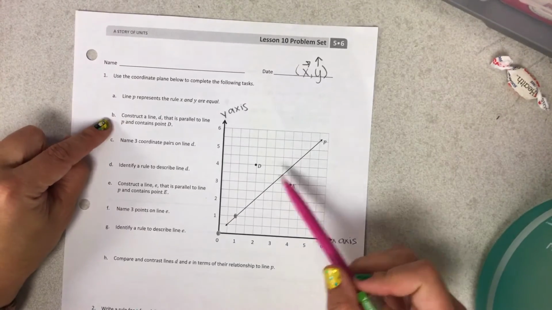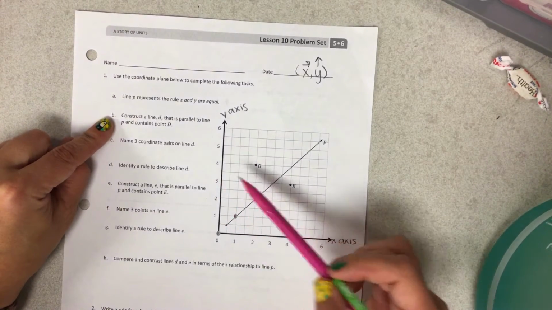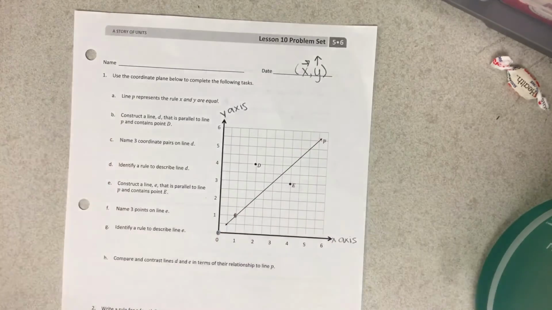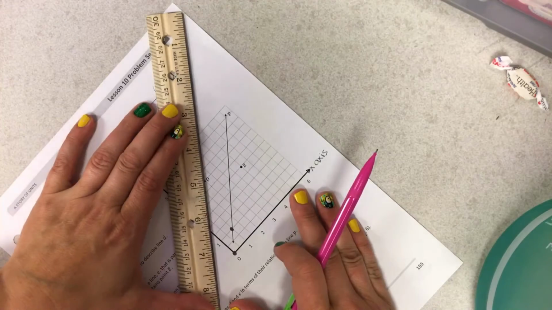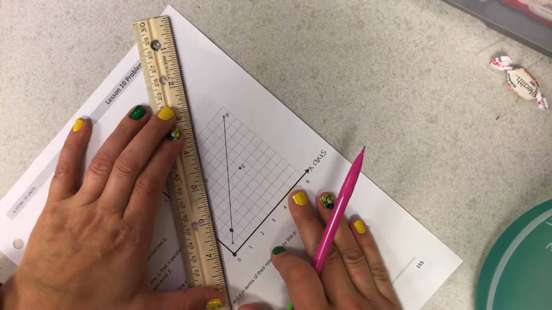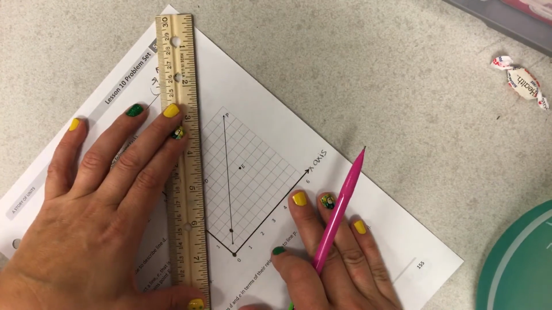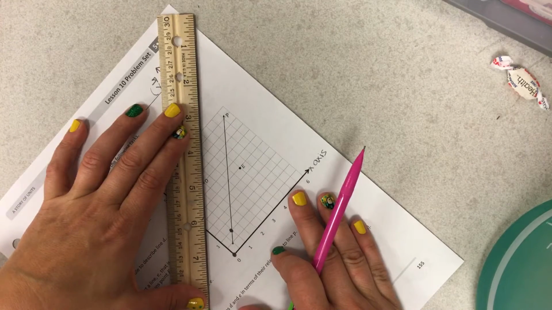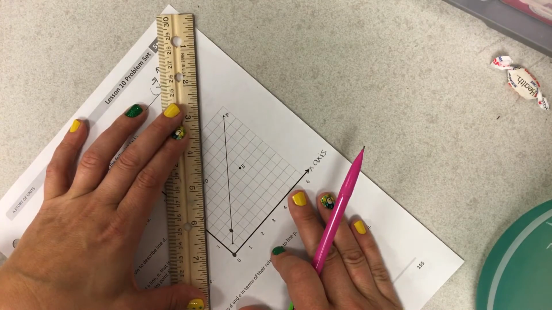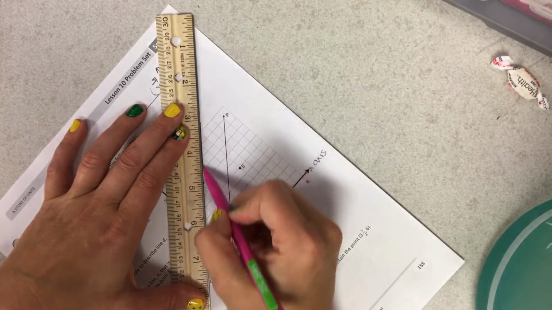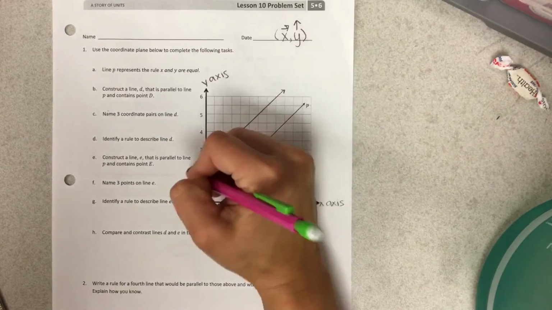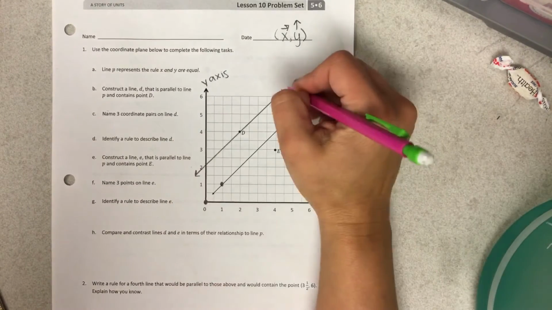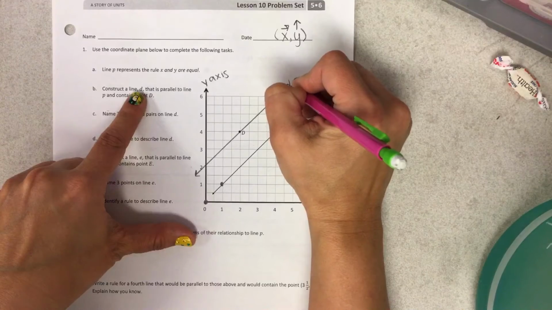So now we're gonna go, and it says to construct line D that is parallel to line P. So parallel means it's not gonna intersect. So I'm just gonna kind of take my paper here, and I am going to make it so that it is going to be basically parallel, and I think that's a good parallel line. Hopefully it kind of works out so it's kind of on some of those dots. Okay, so I've made this that it's parallel. I'm gonna go ahead and draw my arrows showing that it can keep going. I'm going to label this D, okay?